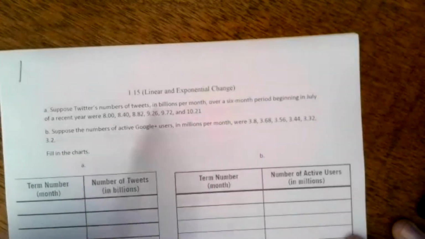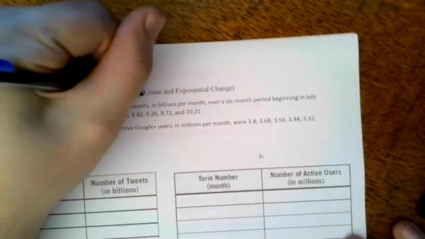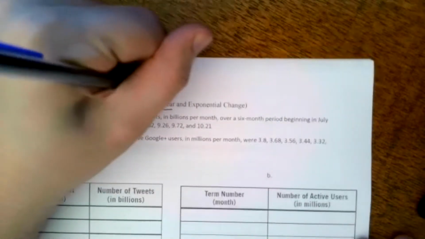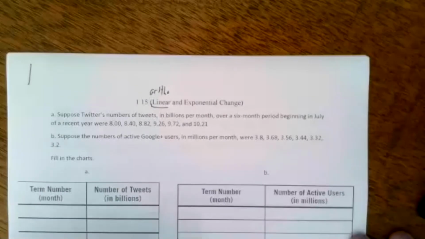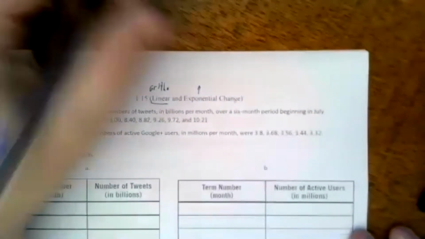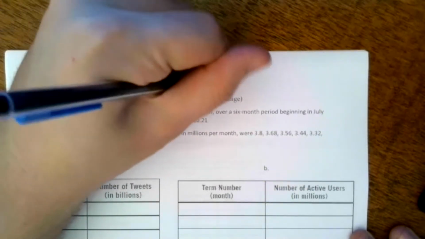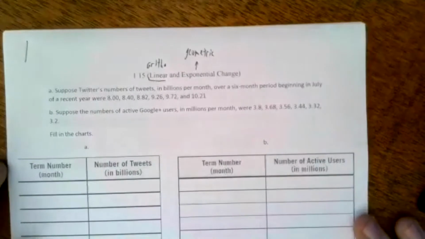So linear change, the first thing you see in there is line. And all linear change is, it's just like our arithmetic sequence. So linear is the same thing as just an arithmetic sequence. And exponential change is just the same thing as our geometric sequence. Okay? So we're just going to look at it in a slightly different way, but it's the exact same thing.